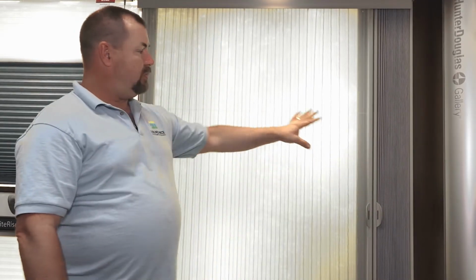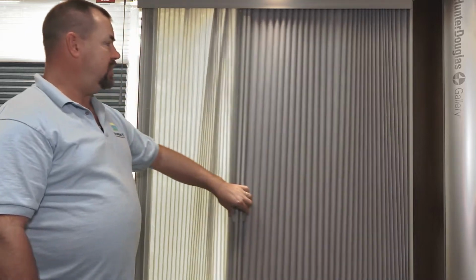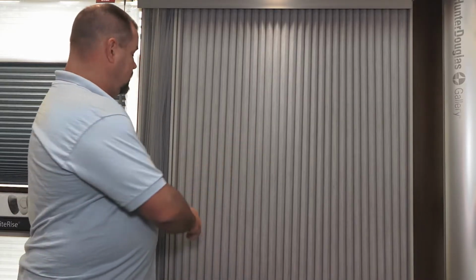So you could have this slid all the way across, give you that sheer view or light filtering privacy view, and then when you wanted it darker, you would just slide the shade the opposite direction and cover up the whole window with a room darkening. So this has a lot of versatility with these vertical cellular shades. So great option for all large windows and sliding glass patio doors. Let's go take a look at some other products.